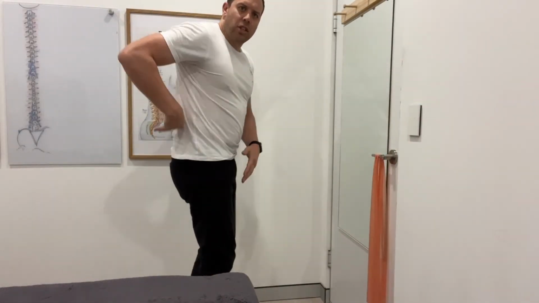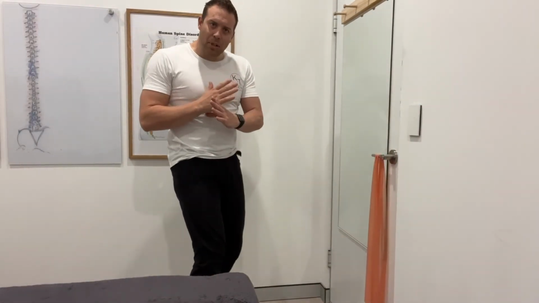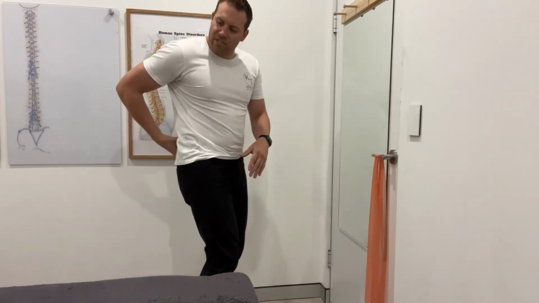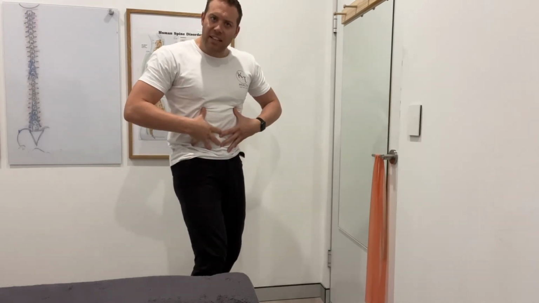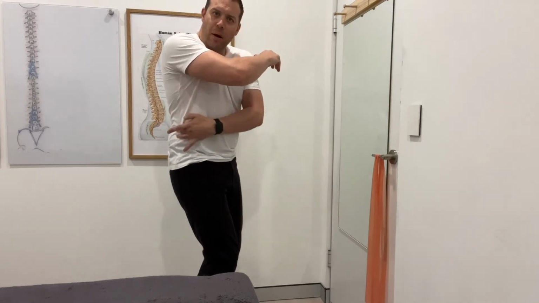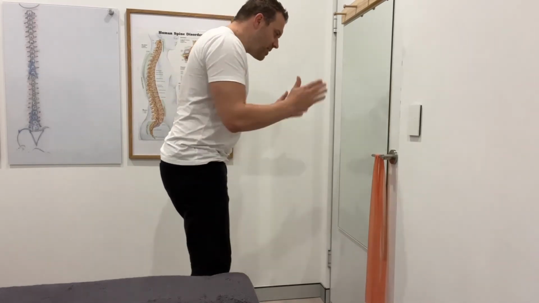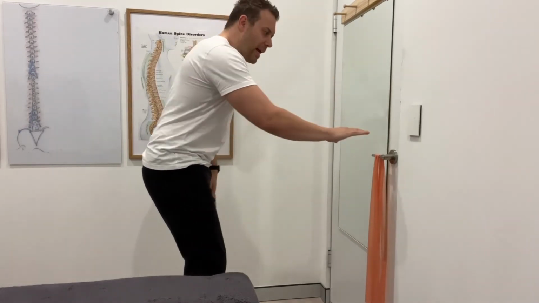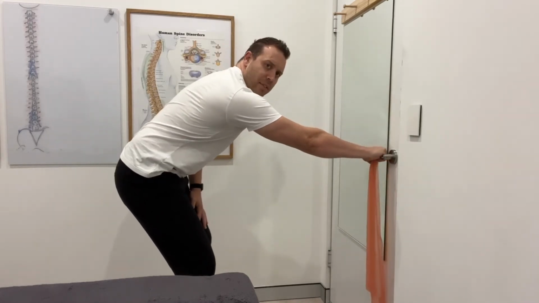The last stretch we're going to do is for our lat muscles. Remember, we're releasing that posterior sling. So we've done our glute work, we've released with the ball, we've activated our front. We now just want to finish by releasing our lats. So I'm going to stand facing a door. My hand is going to grab hold of the door handle.